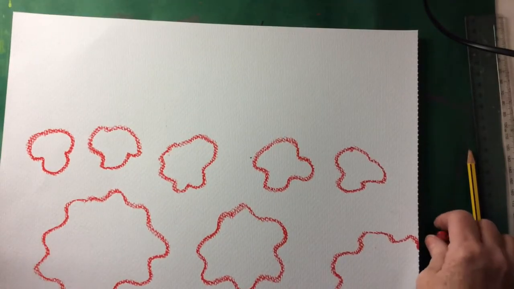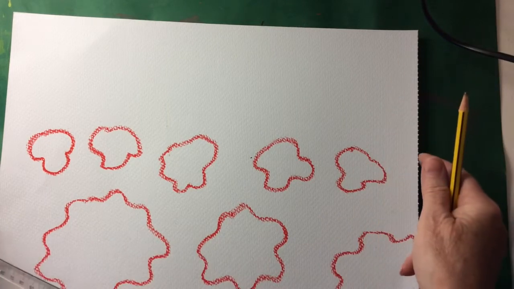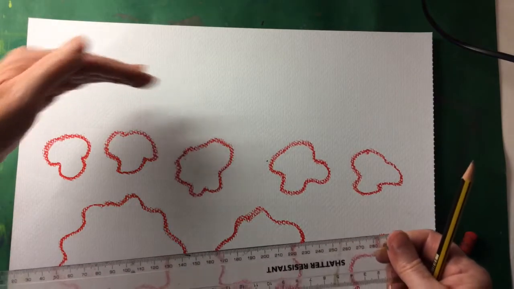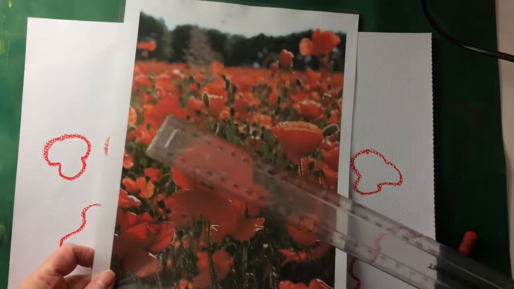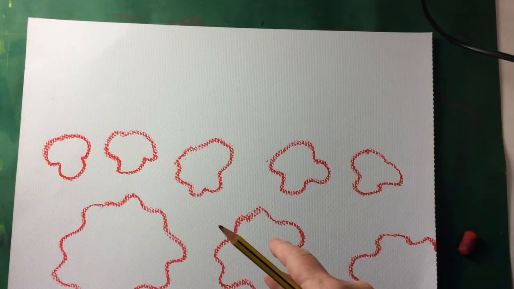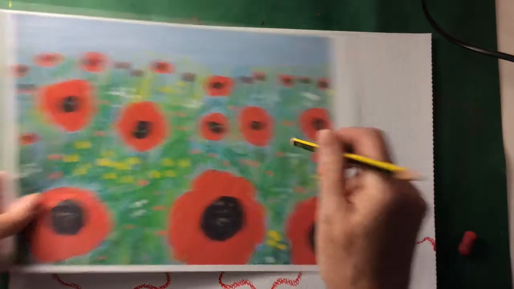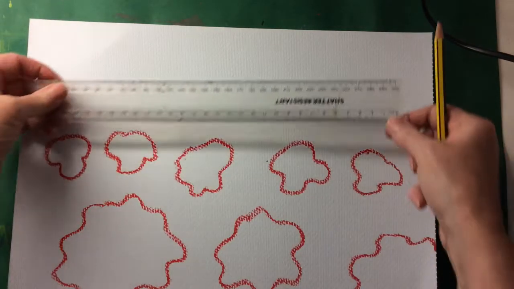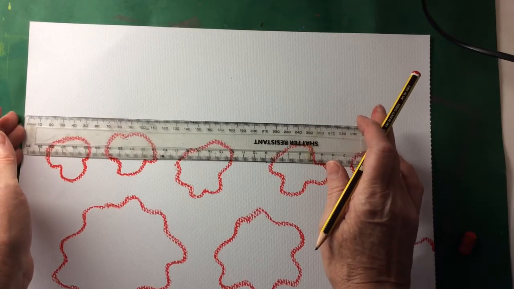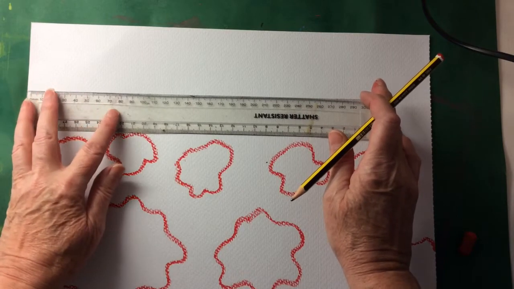And then we need to think about where our horizon is going to be. Now, the horizon is the point at which the sky meets the land. So if you want your poppy field to have lots of land and very little sky, like this photograph here, look, there's only a little bit of sky there and lots of land. Or this one as well, again, a little bit of sky, a lot of land, then you need to put your horizon up here. If you want your poppy picture to have more sky and less land, then you can put your horizon a little bit further down. I think I'm going to put mine about here.